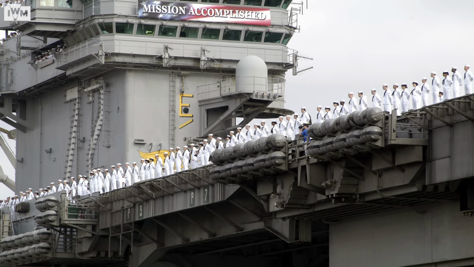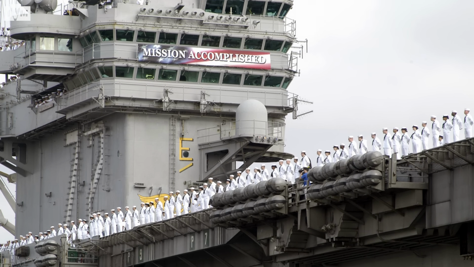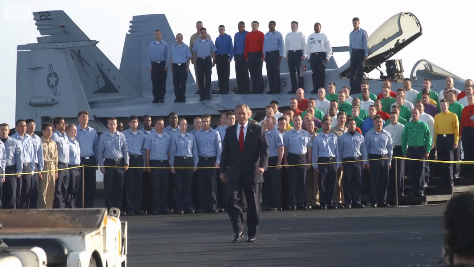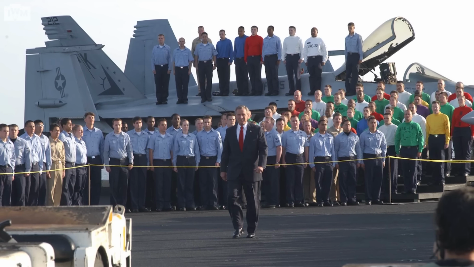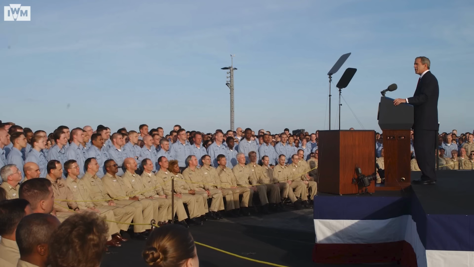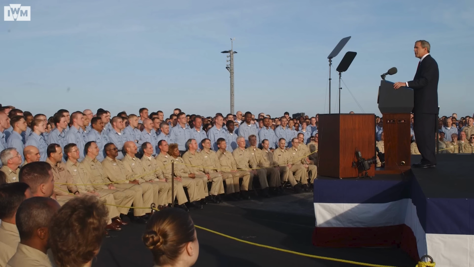On the 1st of May 2003, George Bush stood in front of a Mission Accomplished banner whilst giving a televised speech on the USS Abraham Lincoln aircraft carrier. Bush effectively announced that the Iraq War was over, but insurgency was brewing, and with disastrous policies soon to be introduced, the Iraq War was entering a new stage that would prove to be catastrophic.